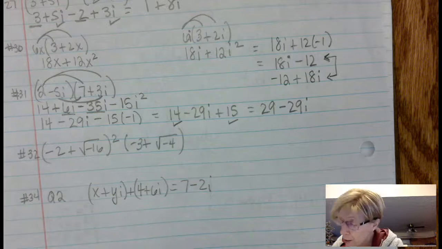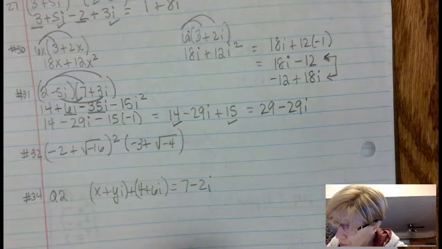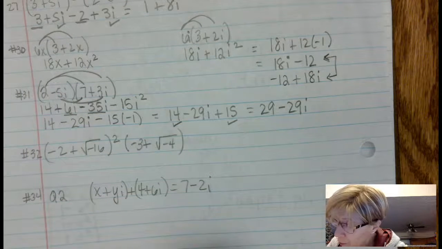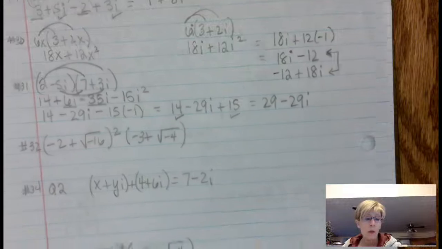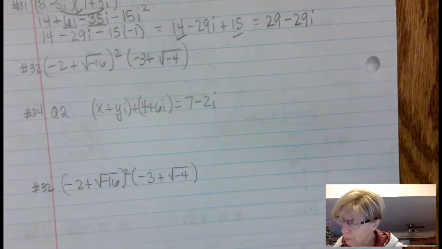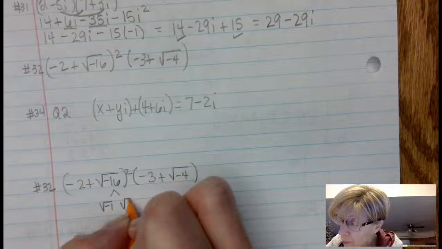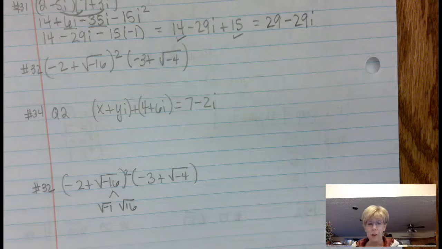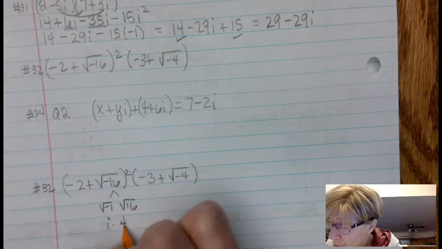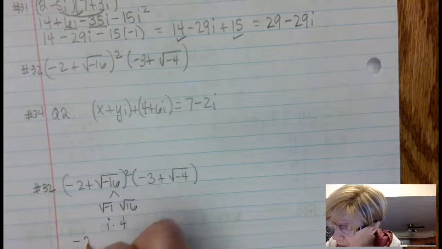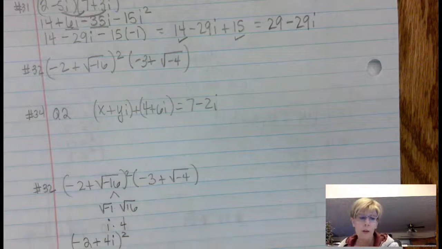And so on slide 32, it is -2 plus the square root of -16, squared, times -3 plus the square root of -4. So remember your order of operations here, which says to simplify what's inside the parentheses first. And we need to deal with the fact that we're taking the square root of a negative number. Square root of -1 is i. Square root of 16 is 4. So this becomes negative 2 plus 4i in this first parentheses. And it's still squared. You can't see it, sorry.